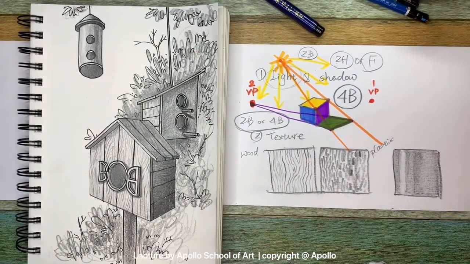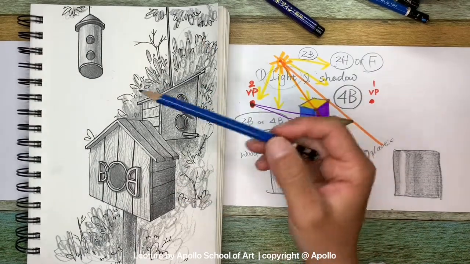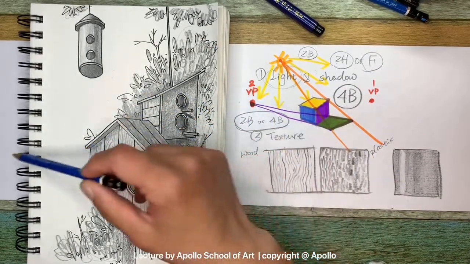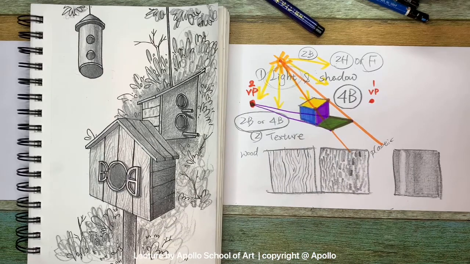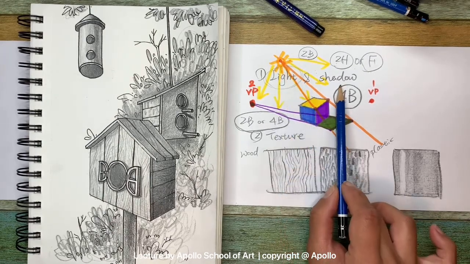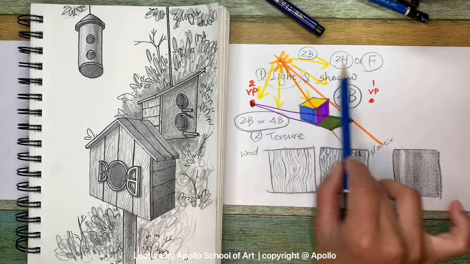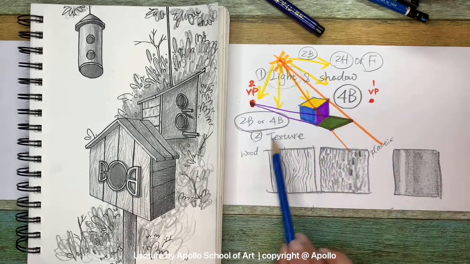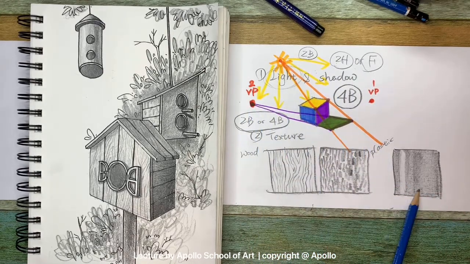Okay, so when you finish, remember we covered 2-point perspective to create our pencil outline. Okay, then we learned about the light and the shadow at the beginning of the class. Then we learned about the textures for today, the rough textures and the smooth textures.